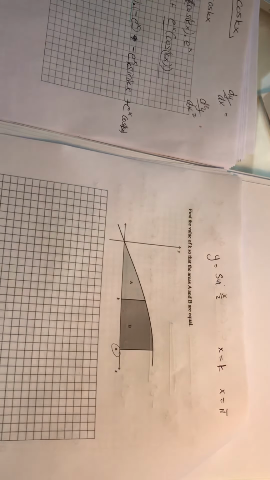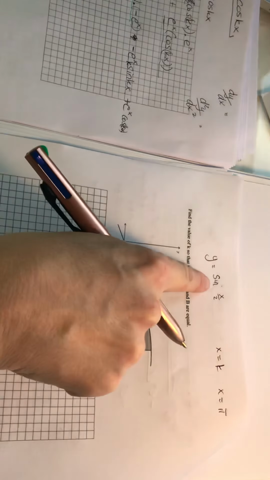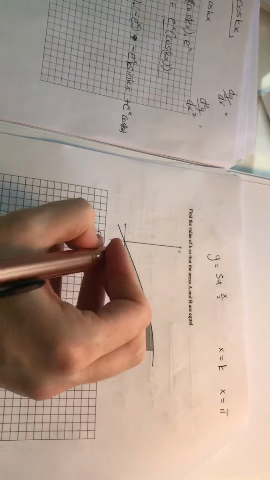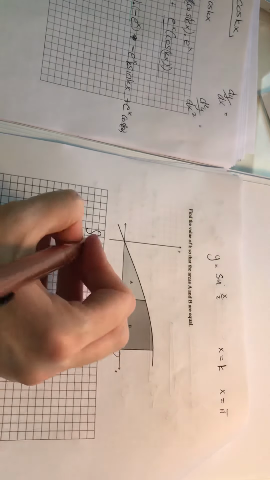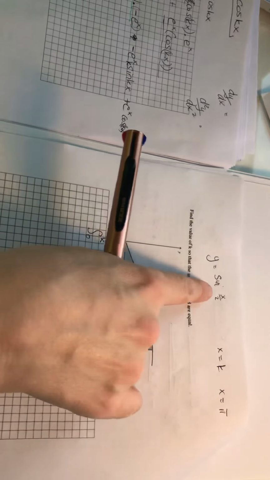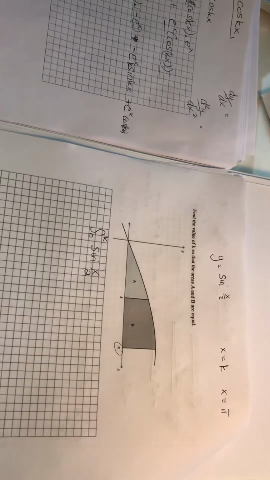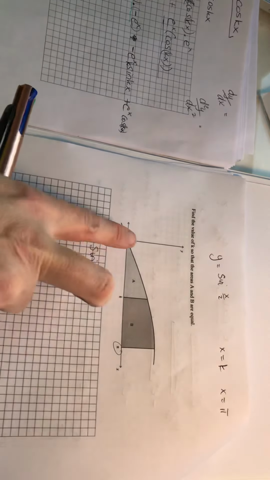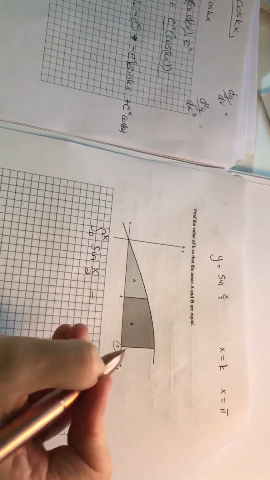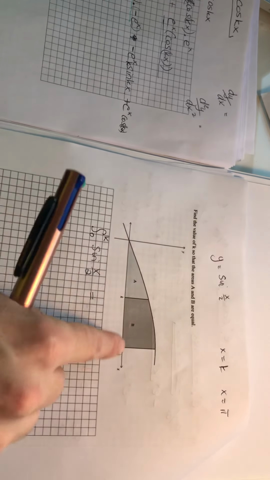Area under the curve, that's integration. So if that's my function, I need to show them that I know that area is about integration. So we're going to integrate from 0 to k, so this is area A, of the function. That's the area under the curve from 0 to k, so that's area A. That'll be the same as the area under the curve from k to pi.